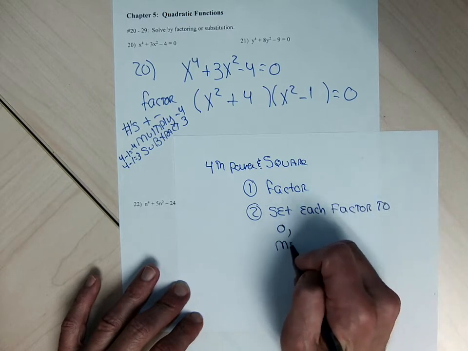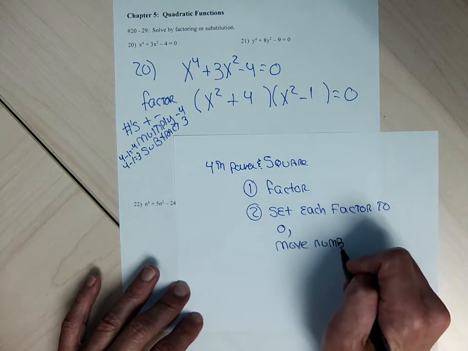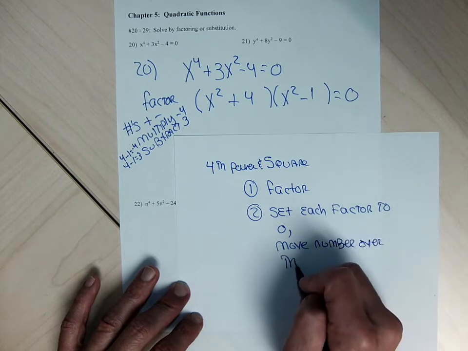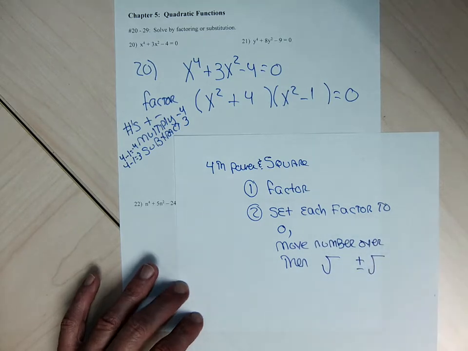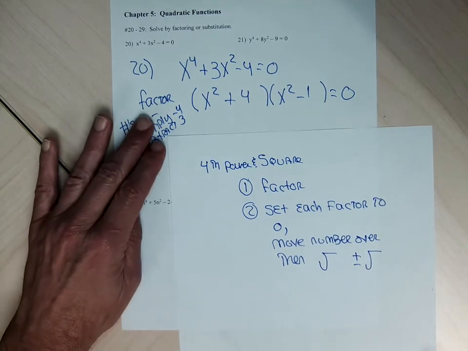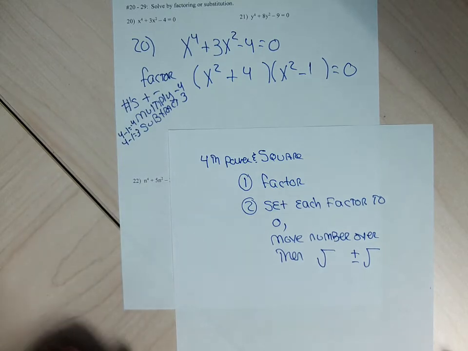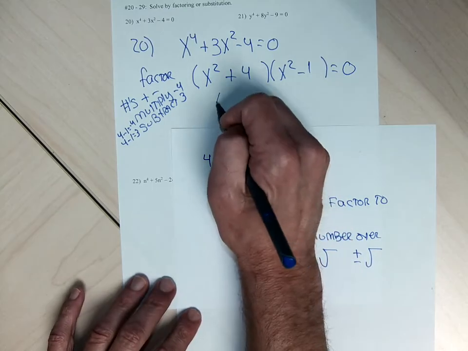I'll say move the number over. Then square root plus or minus square root to solve. So for each of the problems, 20, 21, 22, and 23, that all have a 4th and a square power, first step is to factor.